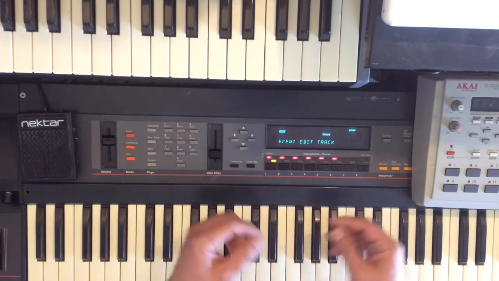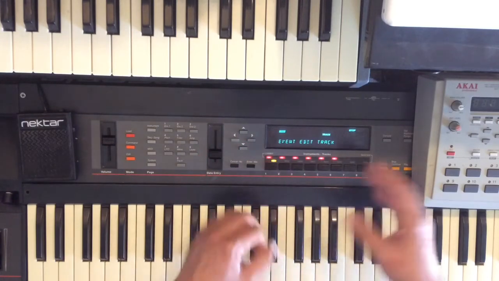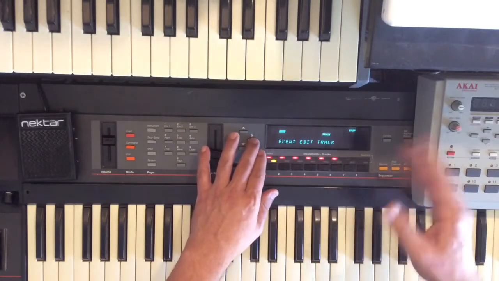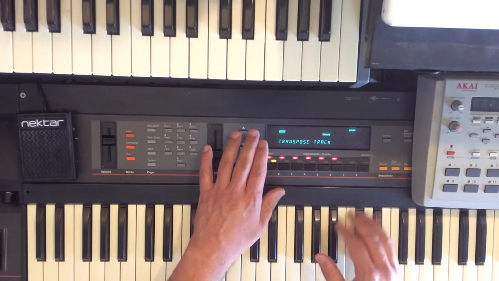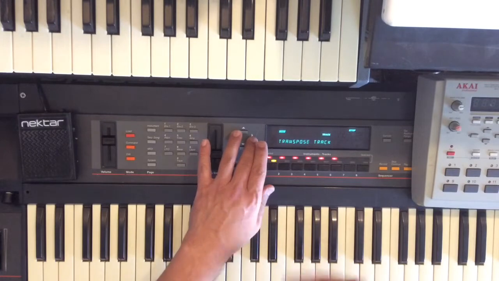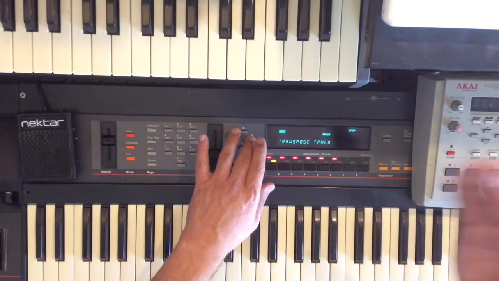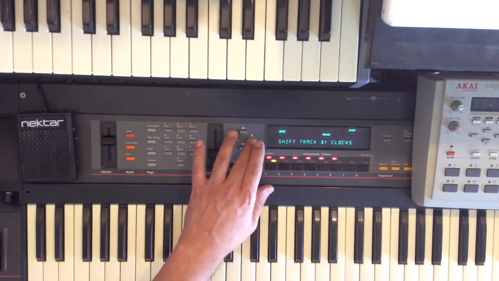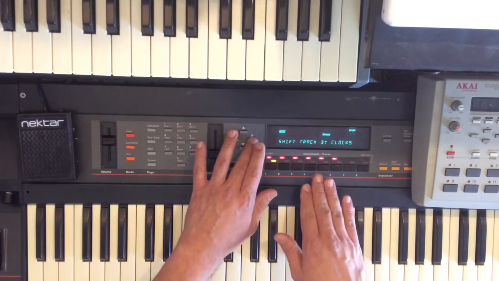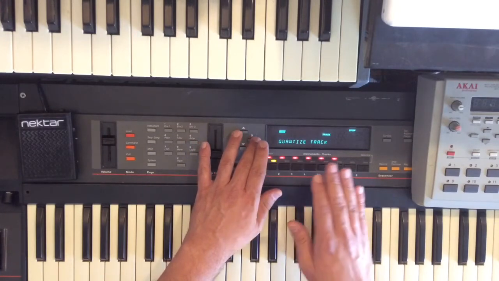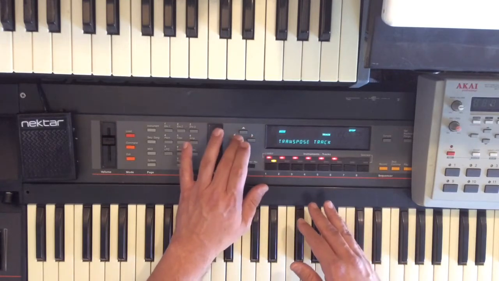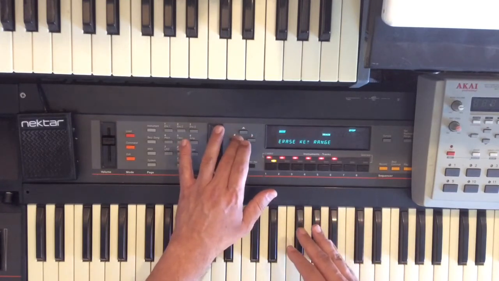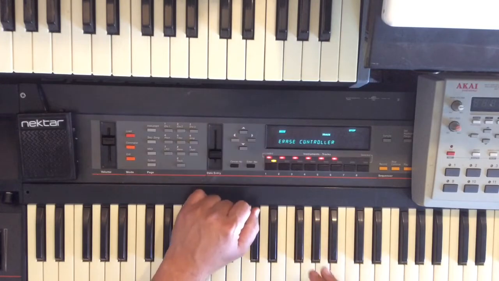You can really get into your individual steps of what you sequenced and manipulate those. Transpose, say if you wanted to go a fifth or an octave up or whatever, you can do that. Scale controller, shift track by clocks, really useful. I'll go into more depth with all of these, but let's go back to erase controller.